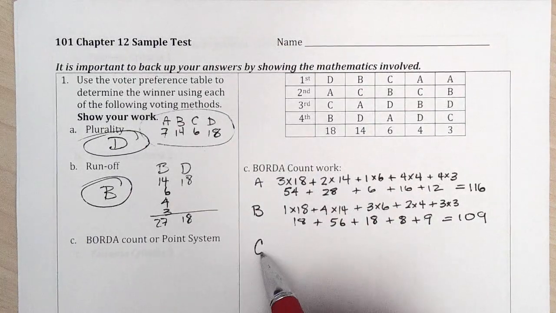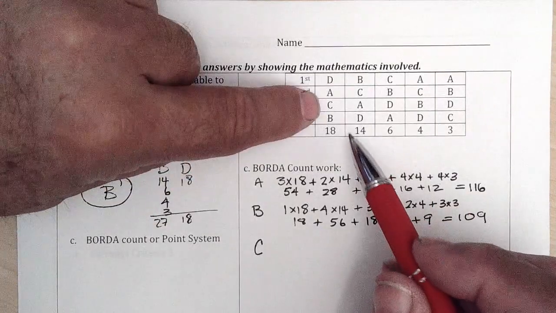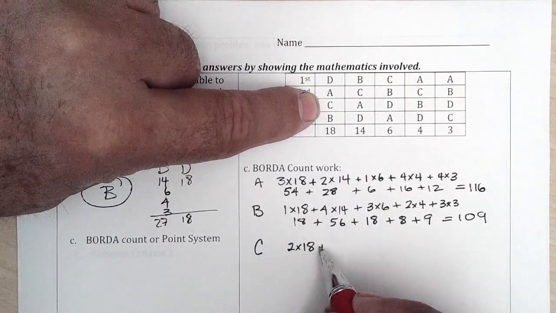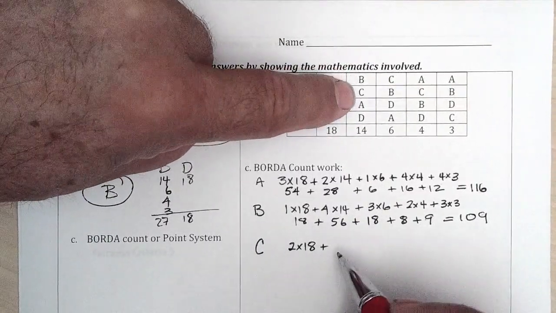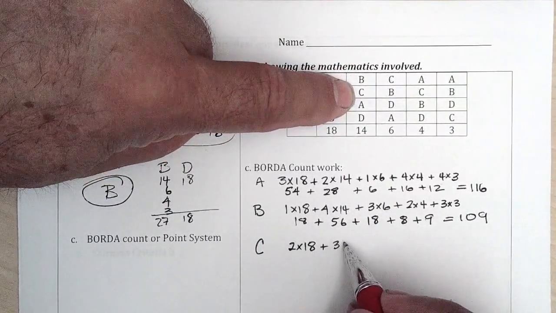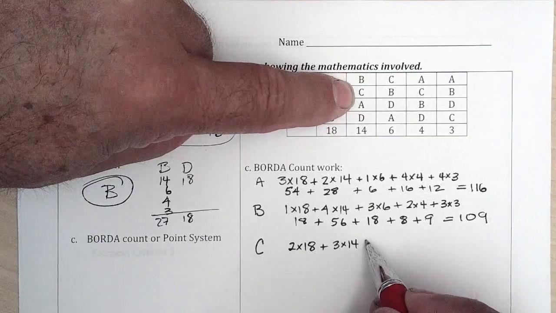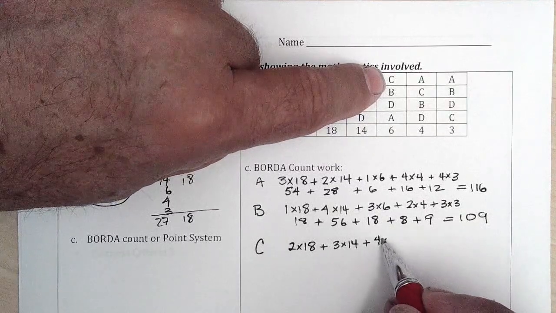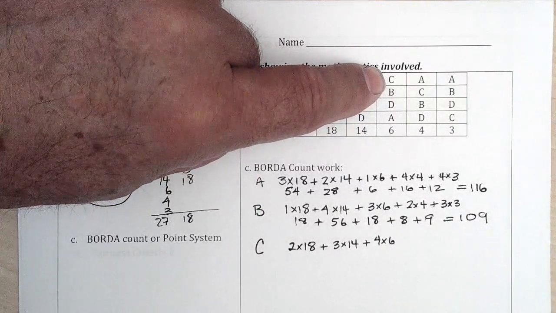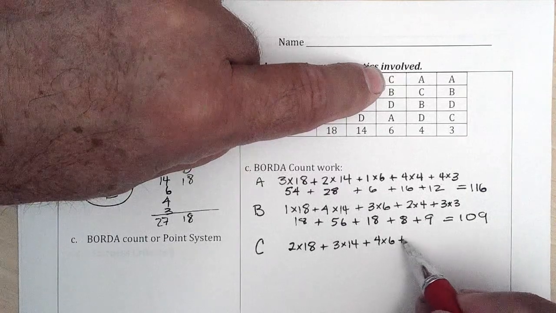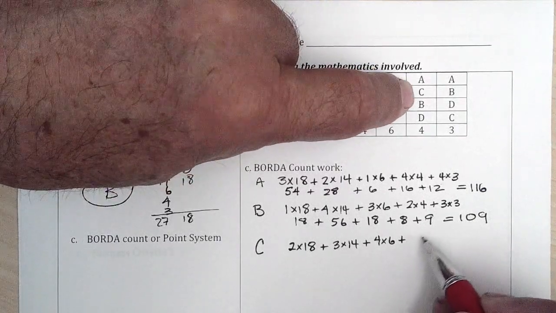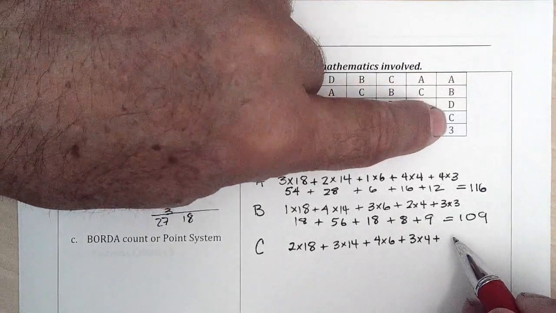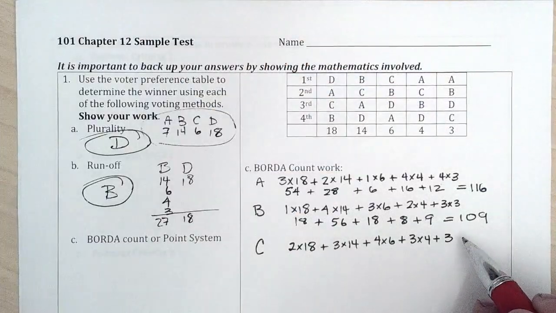Okay, C. 2 times 18, plus 3 times 14, plus 4 times 6, plus 3 times 4, plus 3 times 1.